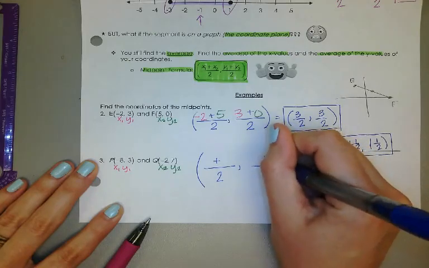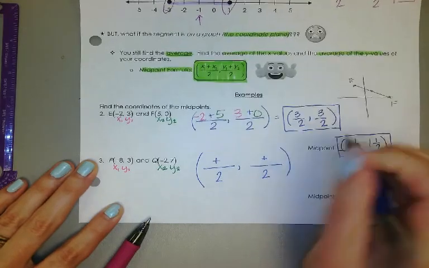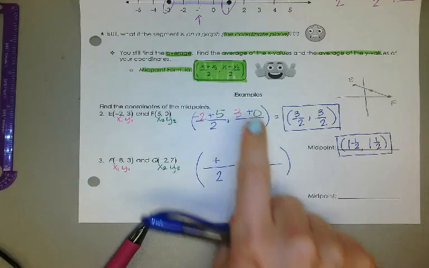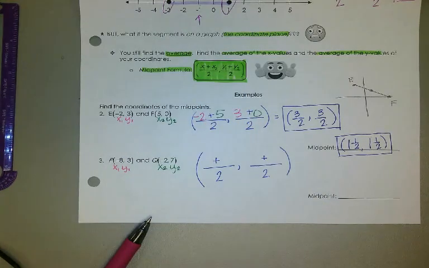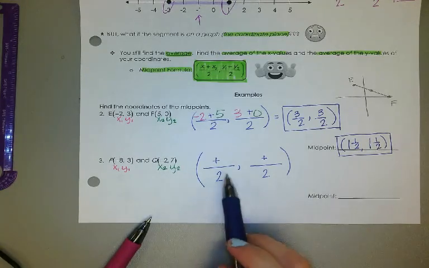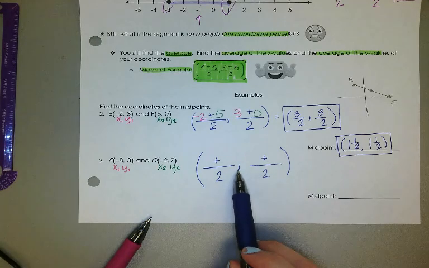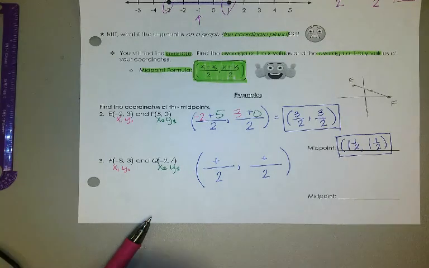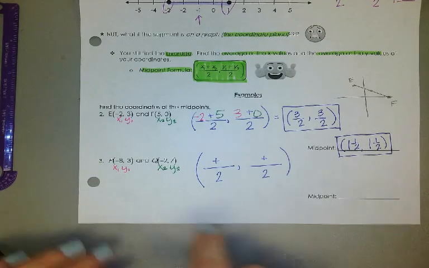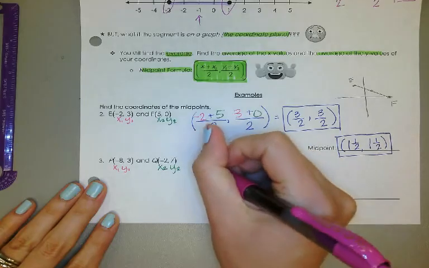So notice there aren't too many formulas that have commas in them. The reason why there's a comma in this formula is because it's a coordinate point. Okay, so it has an x and a y value. We are simply separating the x and the y values. This comma does not represent addition or multiplication. It is just separating. So again, our x values, x1 is from point P, which is -8.